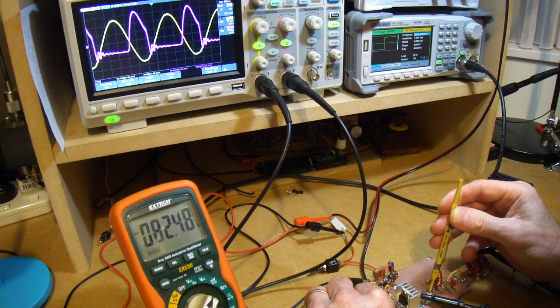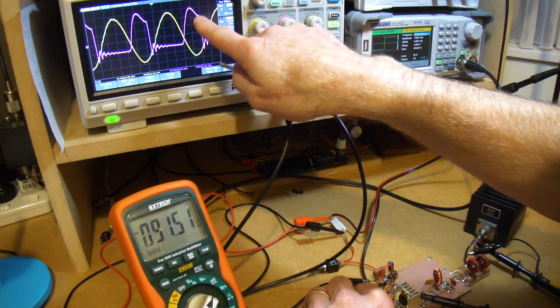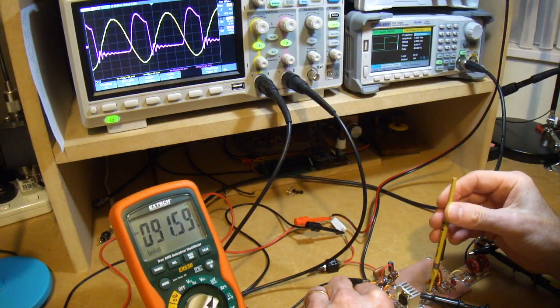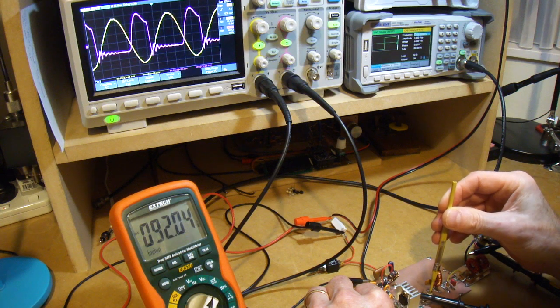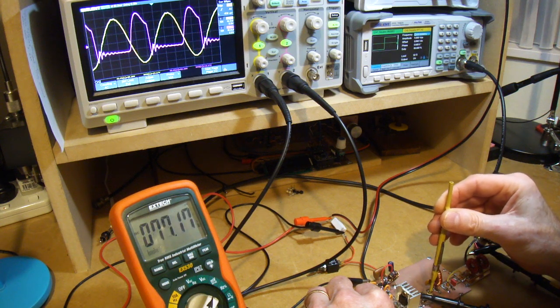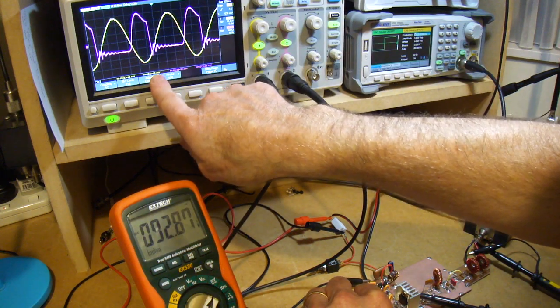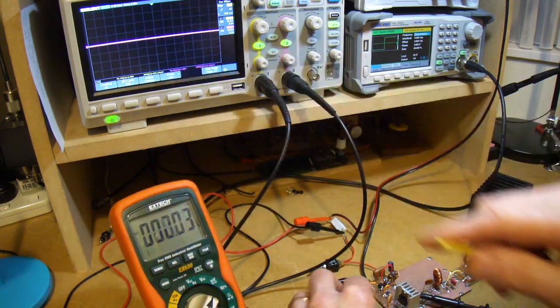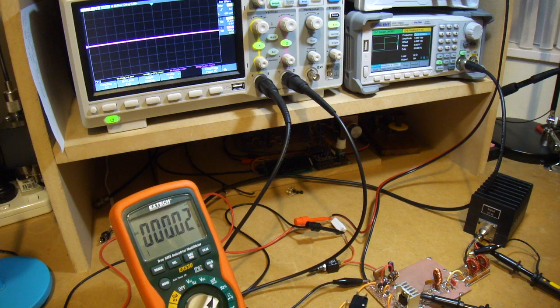I can tweak that, and you can see that little knee there coming back up, and you see a few things going on there. Interestingly enough, if I get it really bad, I'm getting 19.36 volts RMS across that 50 ohm load. So let's just round that to say 19 volts. So 19 volts squared divided by 50 comes out at 7.22 watts.